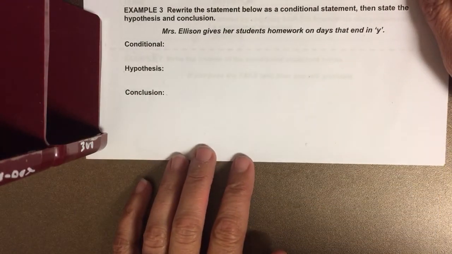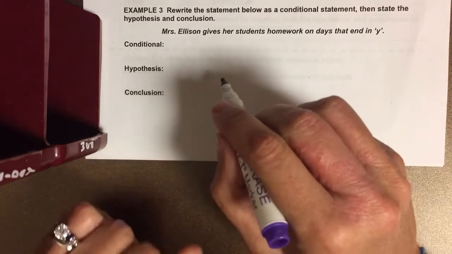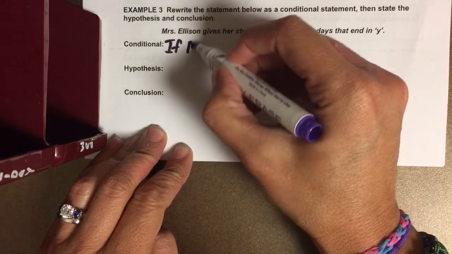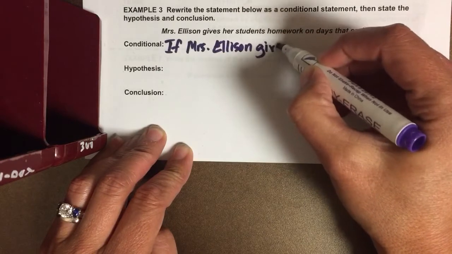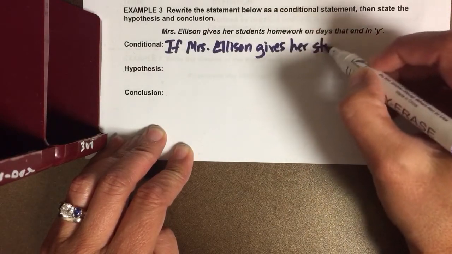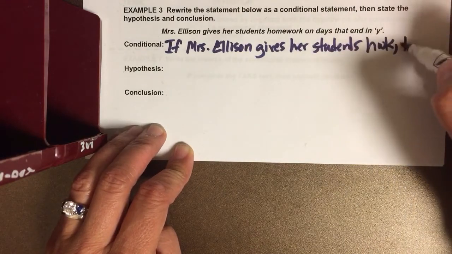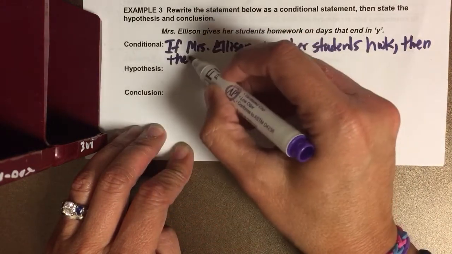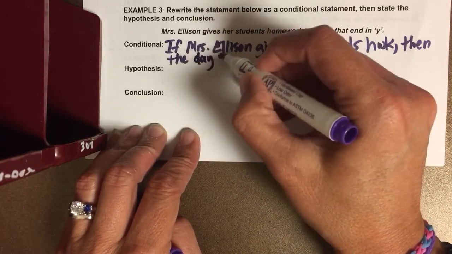Example 3 says rewrite the statement below as a conditional statement. So we're going to do the same thing. It says Miss Ellison gives her students homework on days that end in Y. So I'm going to change this to, if Miss Ellison gives her students homework, then the day ends in Y.